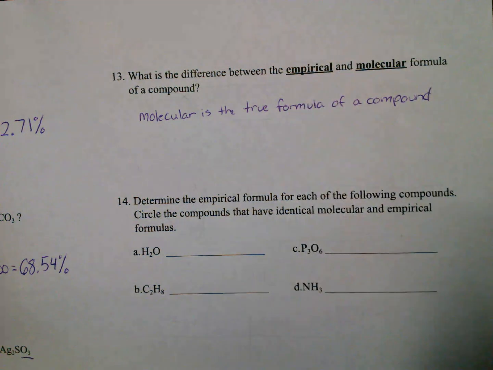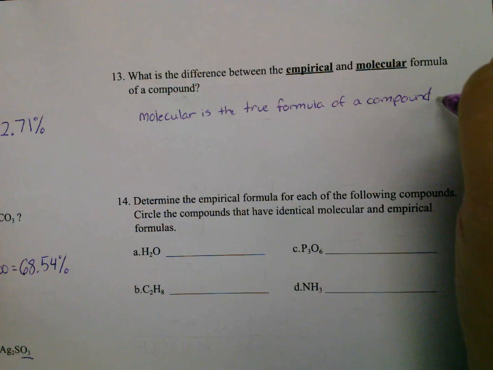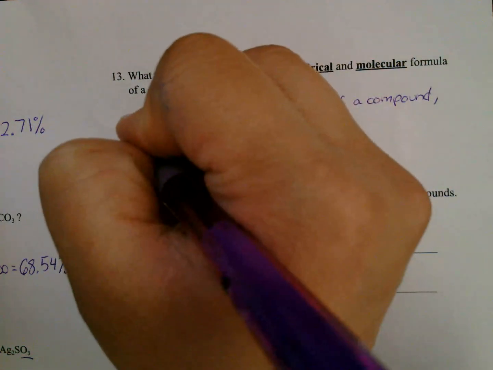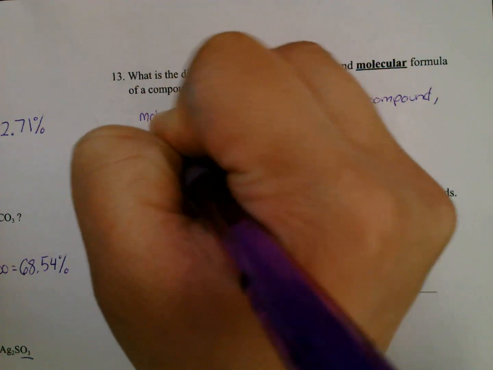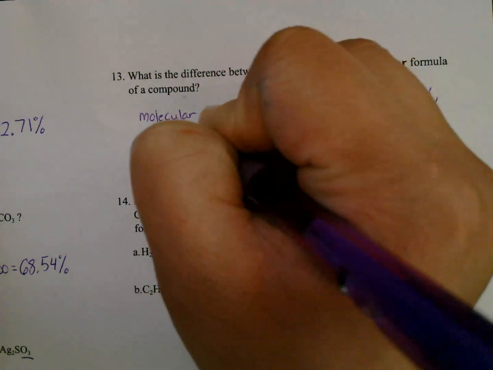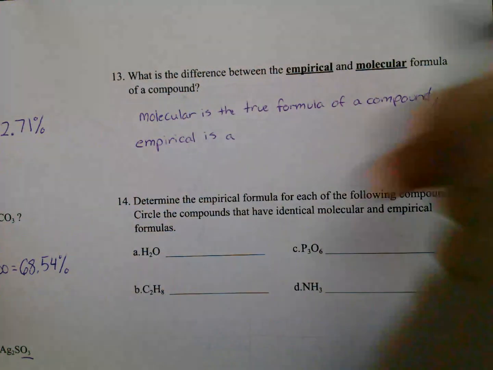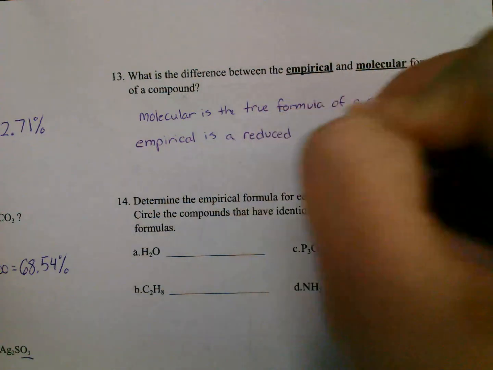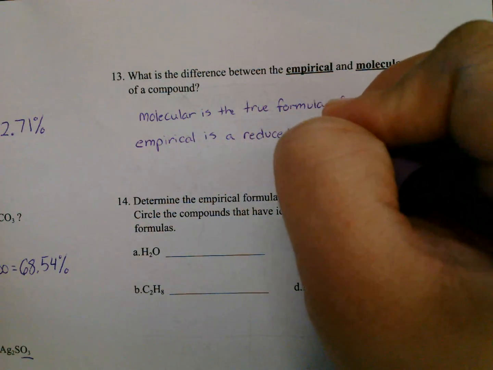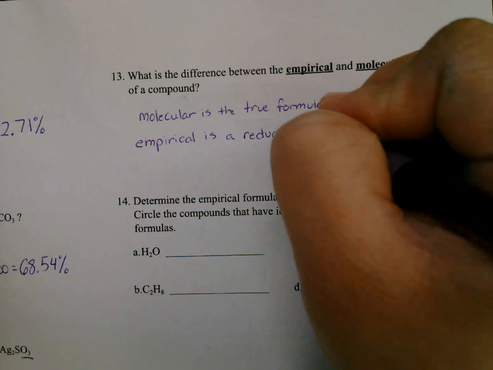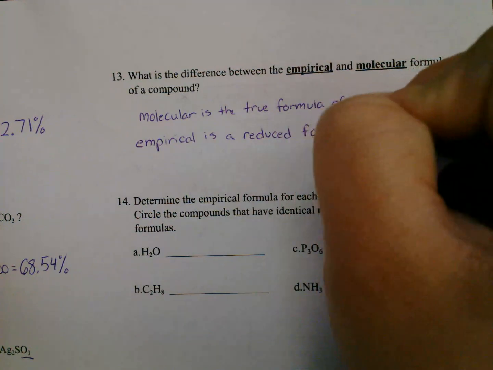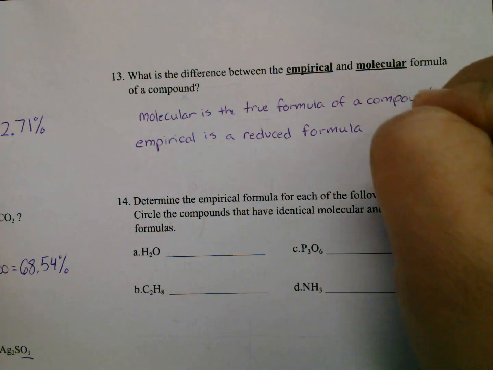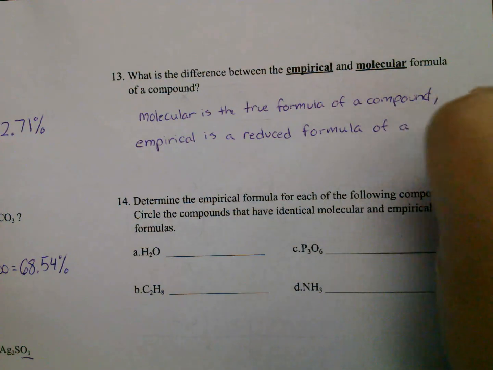And an empirical formula is a simplified version of the compound, or a reduced formula of a compound.